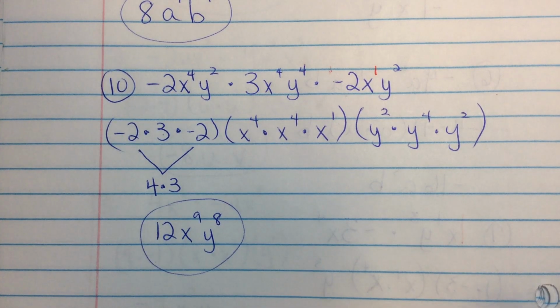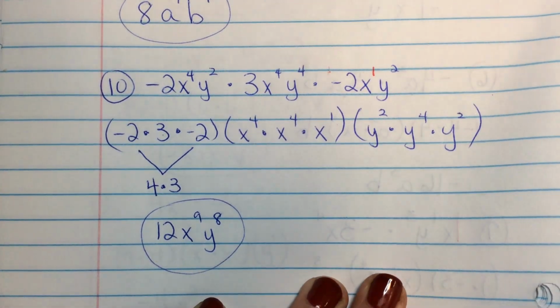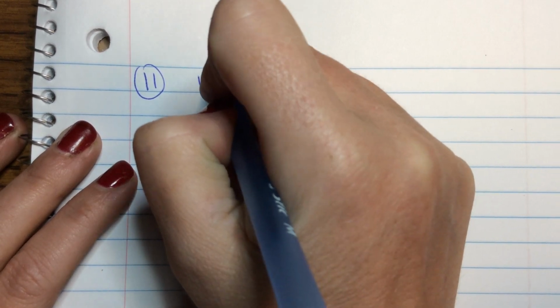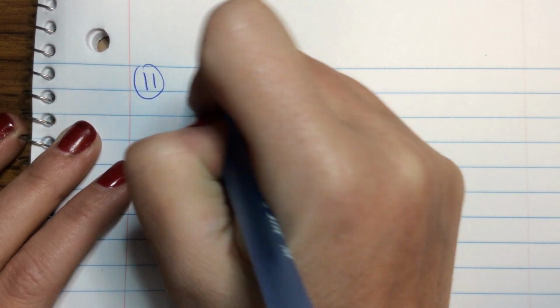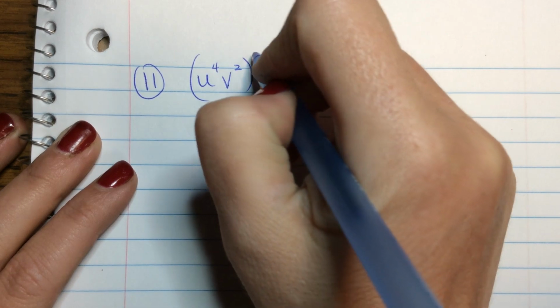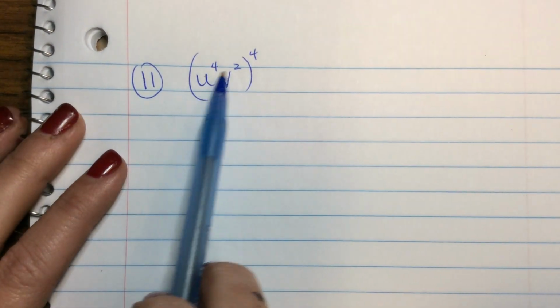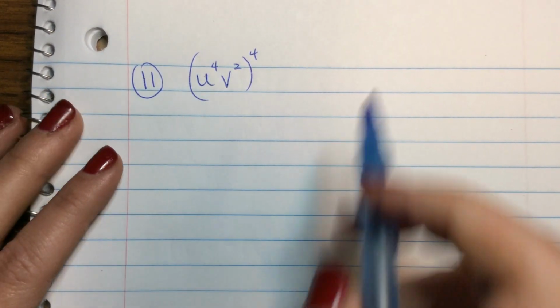So far, so good. Now we're switching over, and we're doing the power rule. So let's look at it. Number 11. It says u to the 4th, v squared, and everything is being raised to the 4th power. So don't forget the power rule.